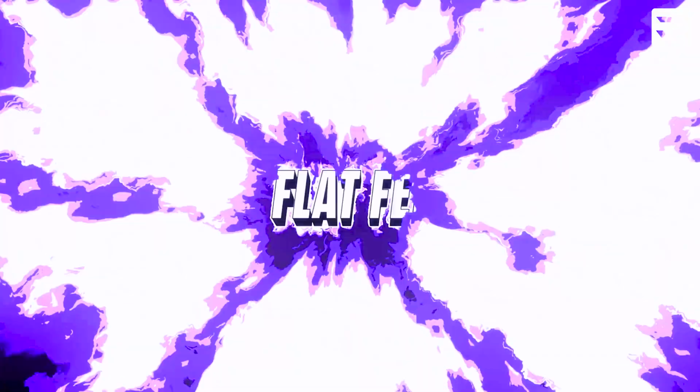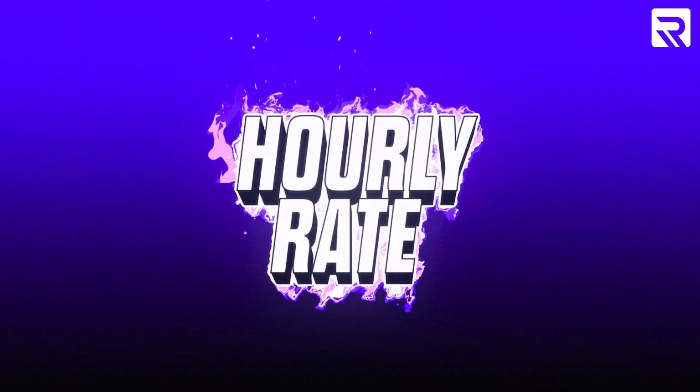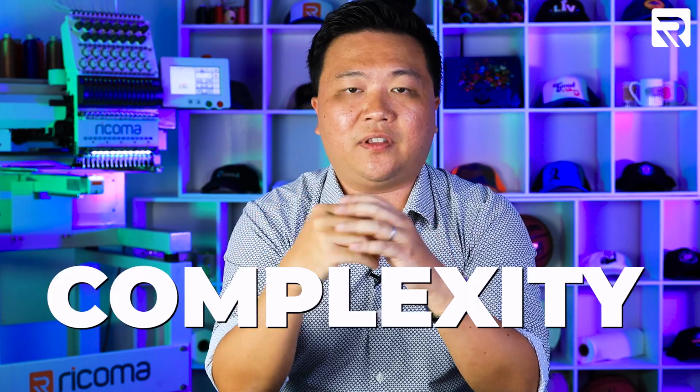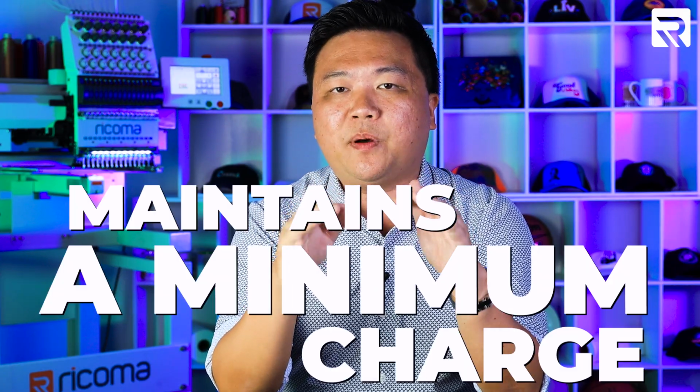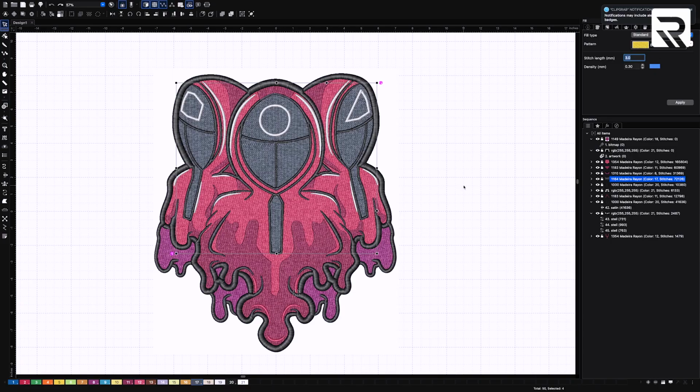So this hybrid pricing model couples the best parts of a flat fee-based model with the best parts of an hourly rate-based model so that it takes into consideration the size of the design, the complexity of the design, and still maintains a minimum charge so that you can make sure that it's still worth your time to start this project. This hybrid model also ensures fairness in your quotes to your customers, since you'll be able to quote simple designs at a fair rate and add on to the pricing with more complex designs.